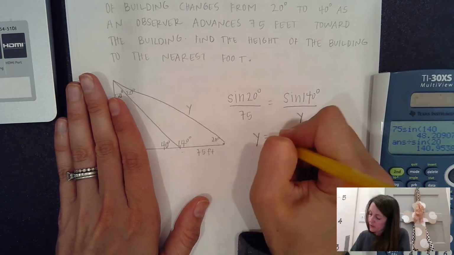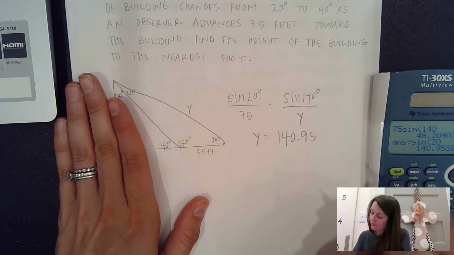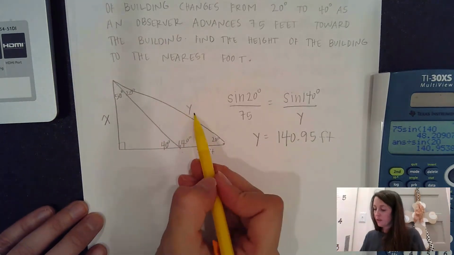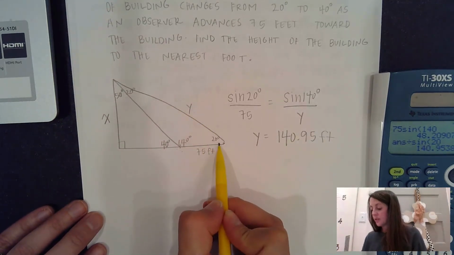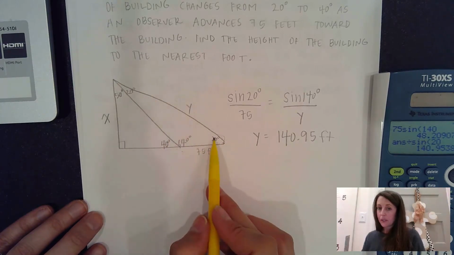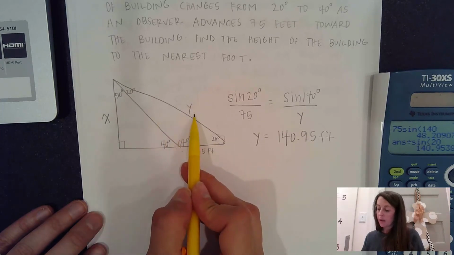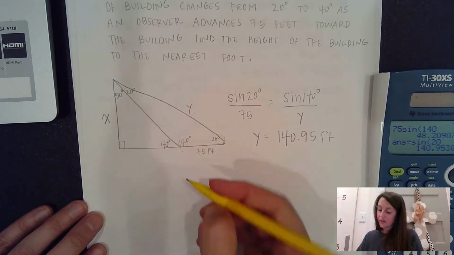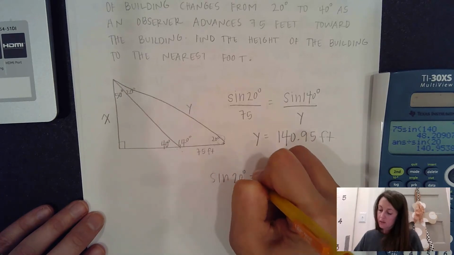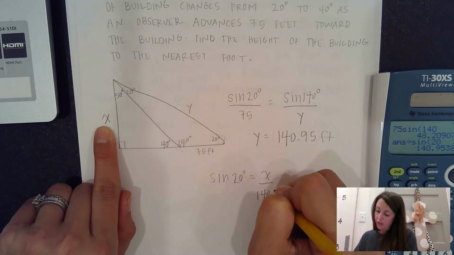So that's going to be 140.95. We are in feet here. Okay, so then I could use this angle here. And if I'm looking at the big triangle here, I could say opposite over hypotenuse, so it'd be sine. So sine of 20 is going to be equal to x over 140.95.